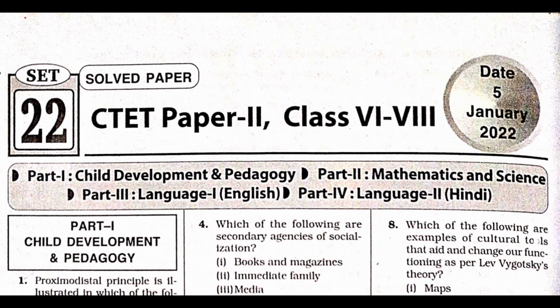And today the subject which I will be dealing with is Child Development and Pedagogy, that is the CDP portion. Slowly we will see other subjects as well. So now let us start straight away with CDP. Let's see what we have.